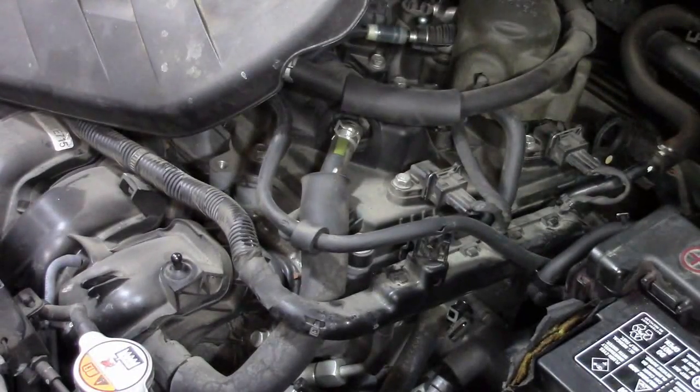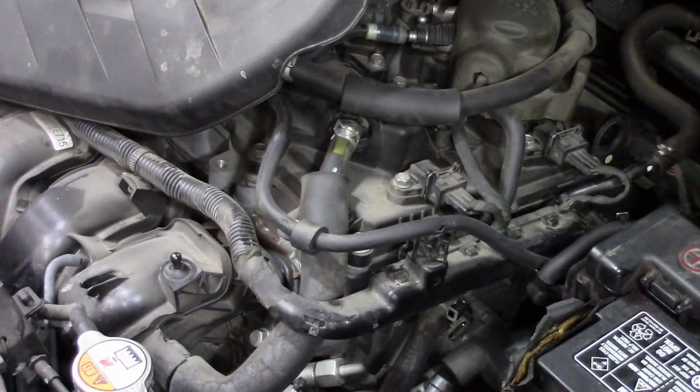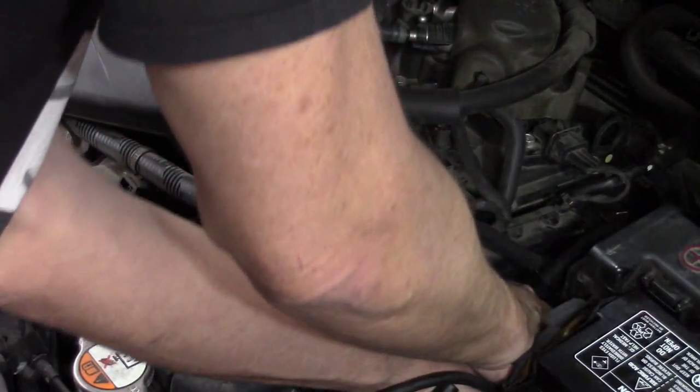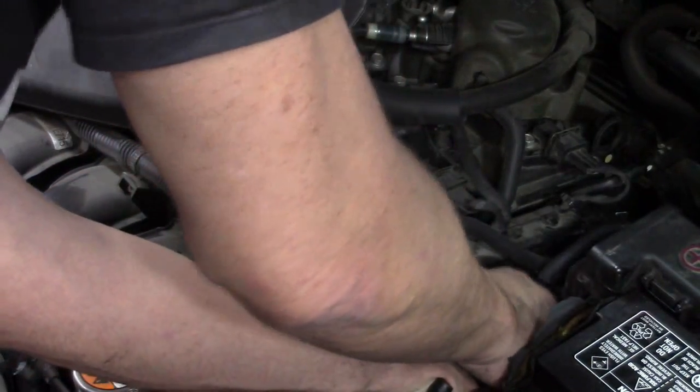All right, and then this guy down here, he's going to go to the intake manifold, and I need a hose for that. All right, we're going to feed this hose in here.